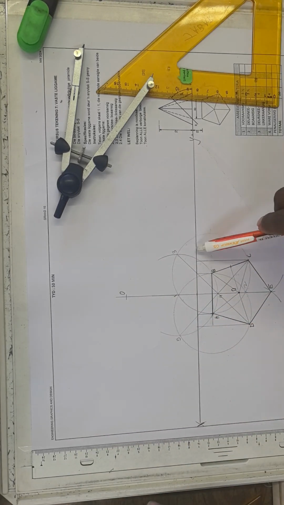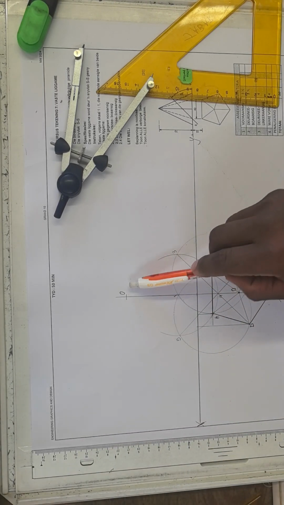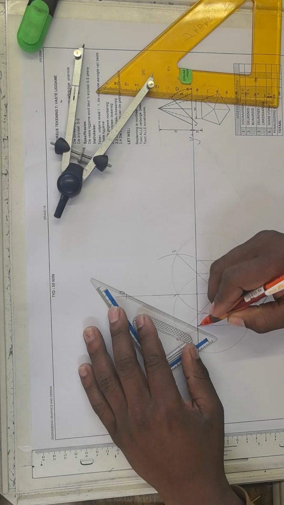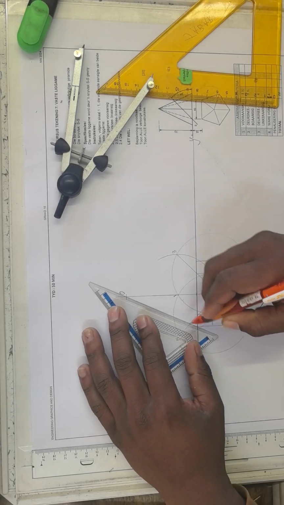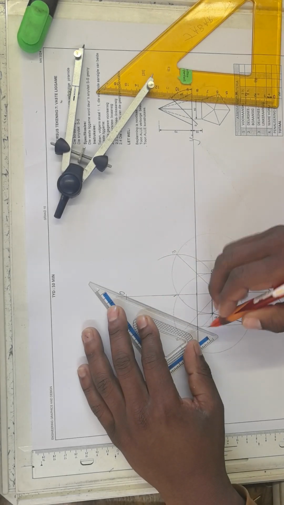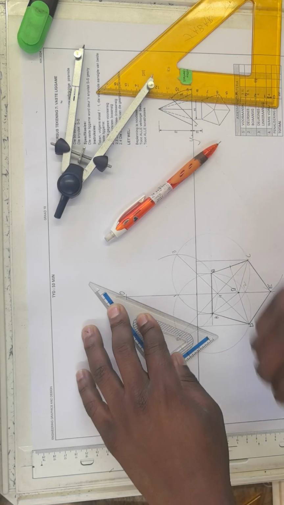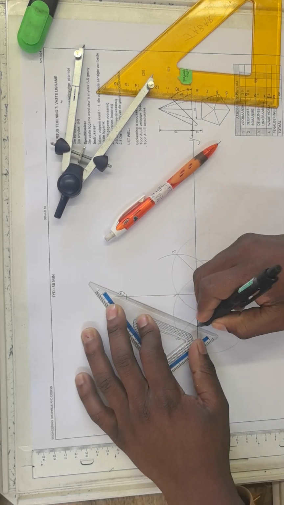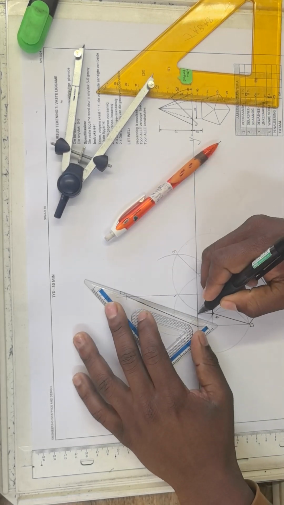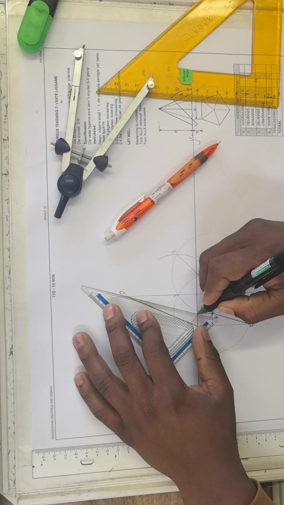Remember, all of this is your corners, so you take your corners to the apex. So take all your corners to the apex there. This one is hidden detail.